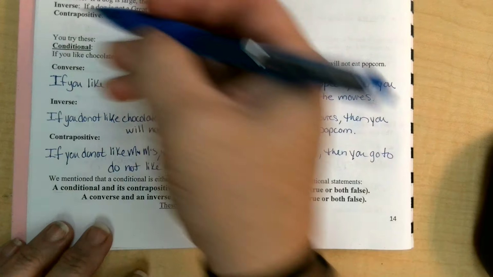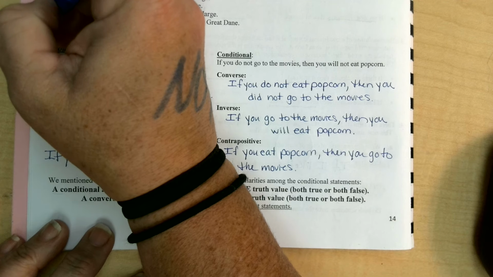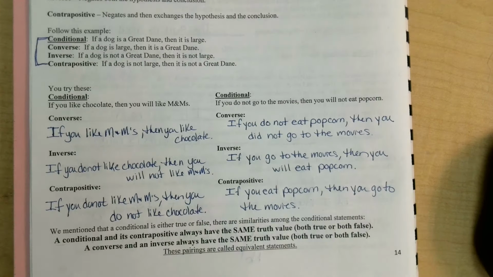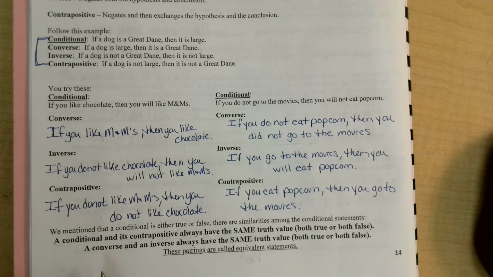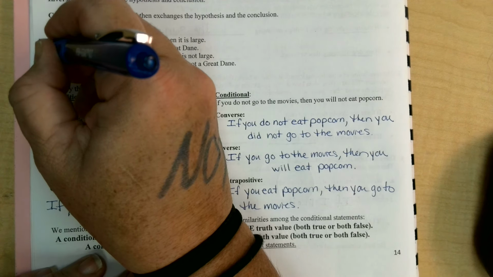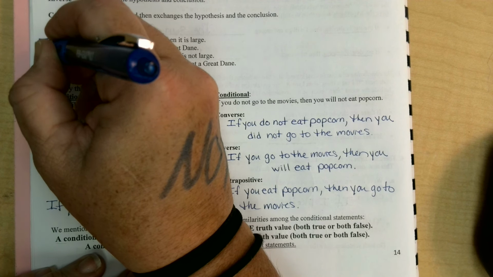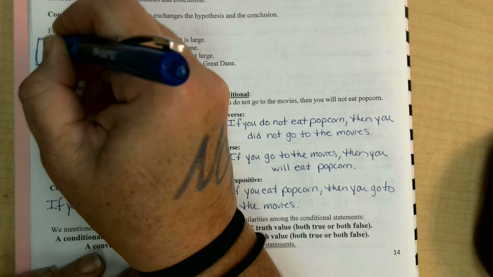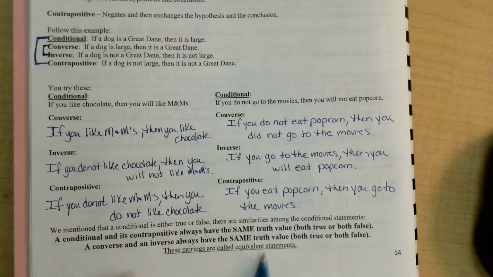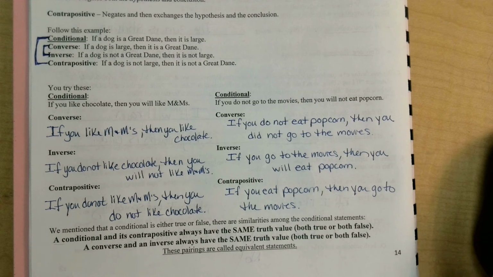So if I'm looking up here, conditional always pairs with contrapositive. They are a pairing. Oops, let me slide that down. And then the other two which pair up are my converse and my inverse. They also can go together. So if the converse is true, the inverse is true. If the inverse is true, the converse is true. So those are our pairings. They are called equivalent statements. So that is our lesson on manipulating statements.